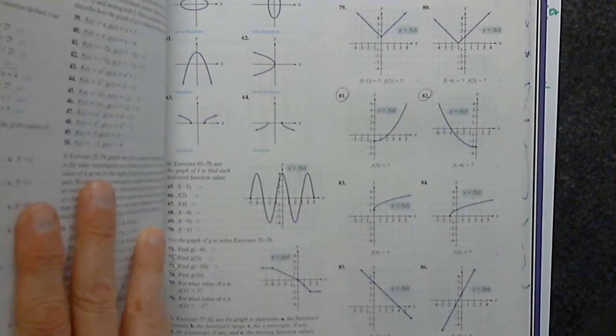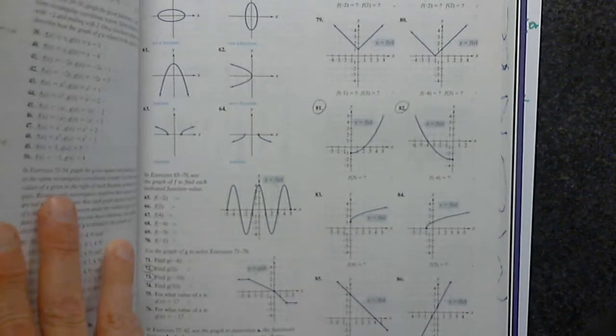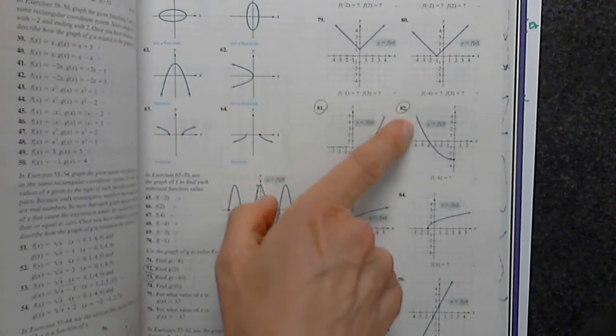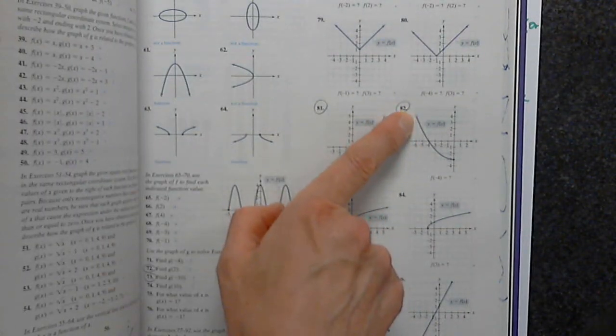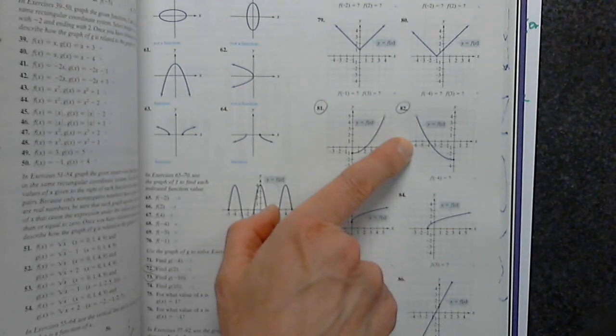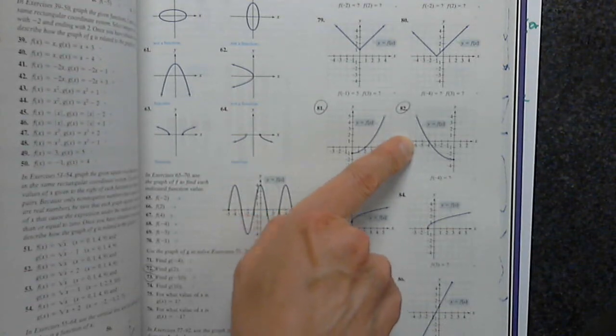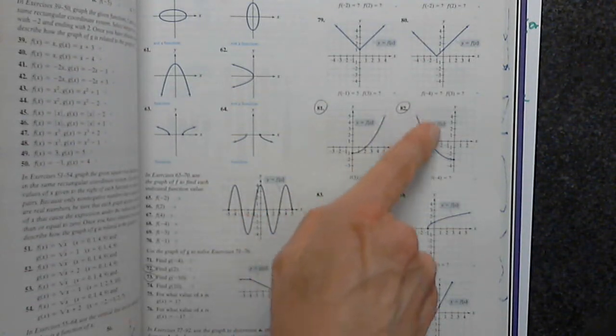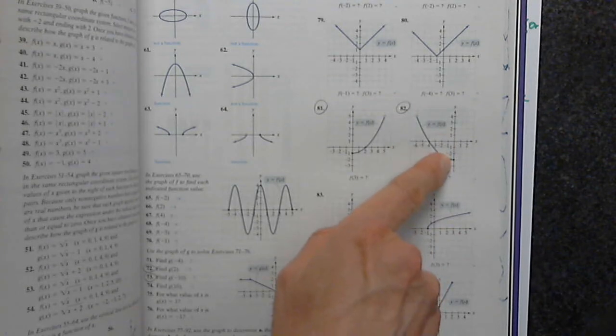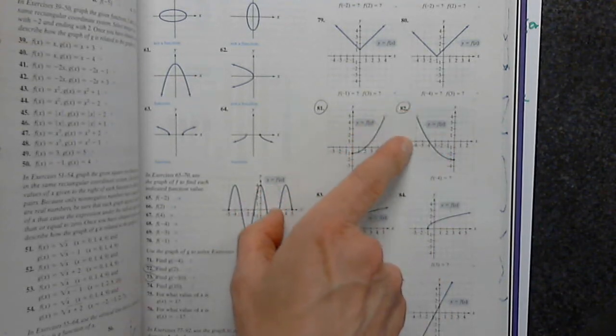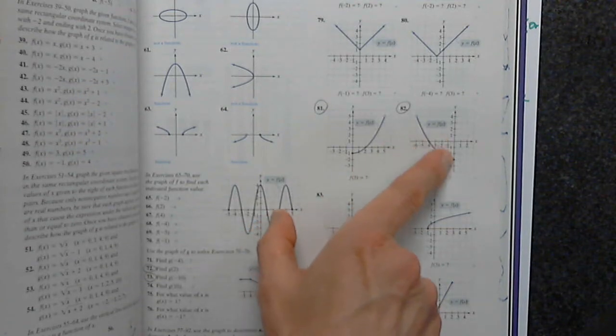So for 82, you see this is an open point, which means at -6 it will not be a bracket, but what? A parenthesis. Correct, very good. And it goes all the way till 0. Is it a full point? So then in the domain, please write it down, parenthesis, -6, comma 0 with a bracket.